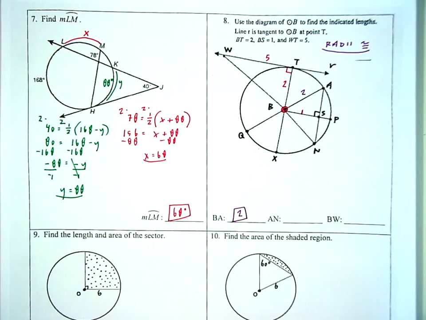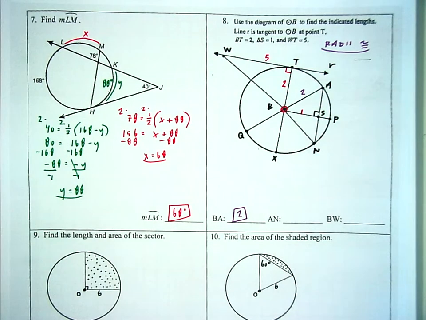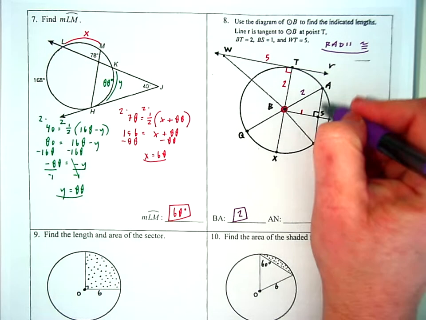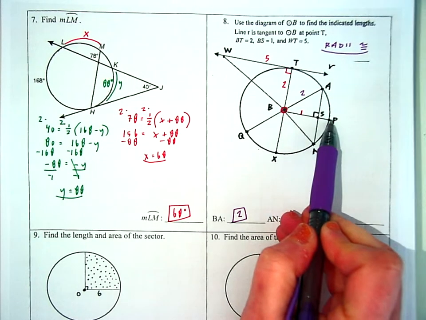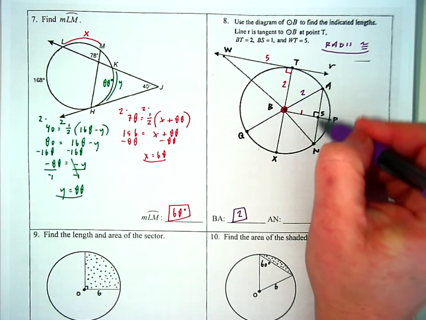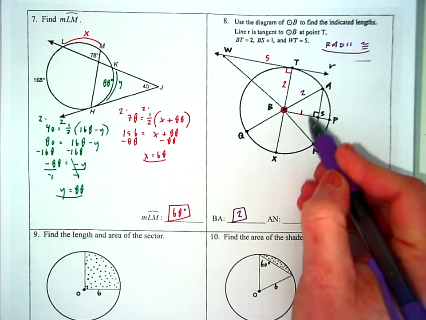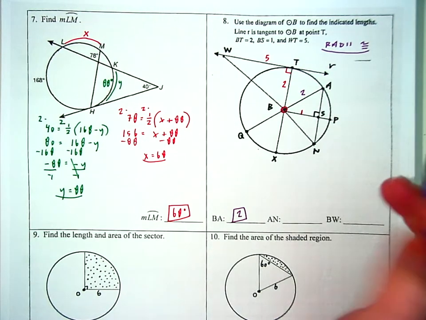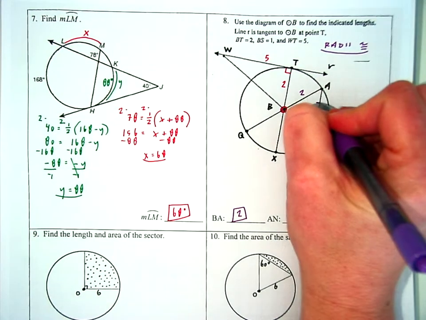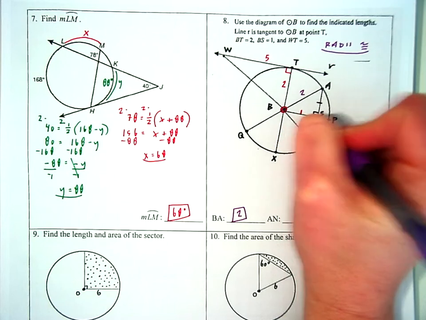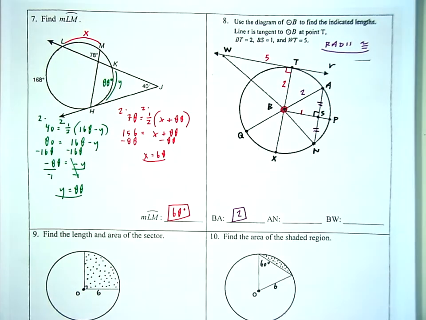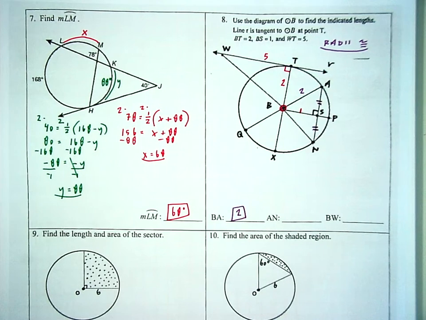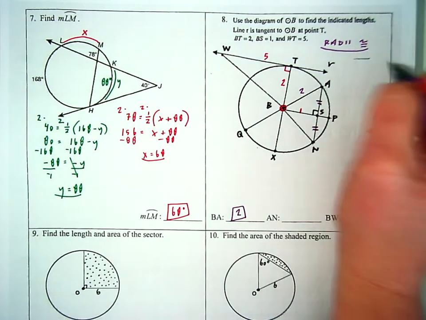So that's an easy one, right? It's got to be 2. BA is 2. It's a radius. I already defined the radius as 2. All right, so now I want the measure of AN. I want this whole measure right here. So I know that a radius, when it is perpendicular to a chord, that's what that notation is telling me, that chord gets bisected. So here and here are congruent. Let me give it a double tick mark so you don't mistake it for my 1 right there.